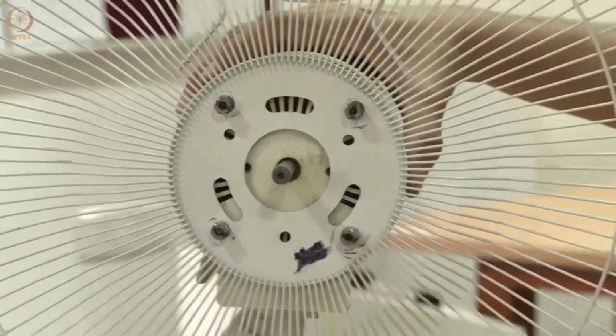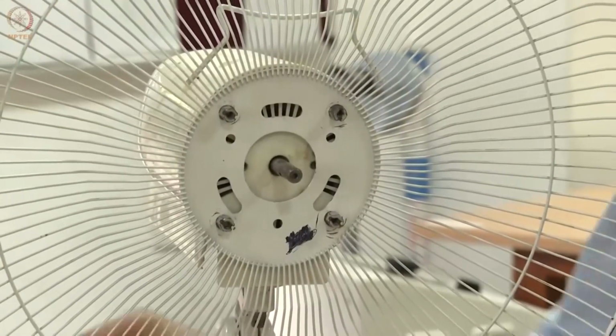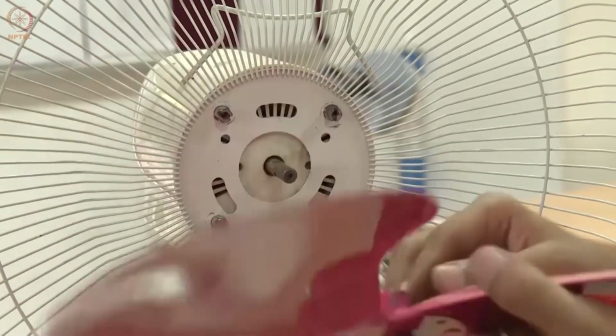So now we have put the back part of the grill. Now we have to proceed.